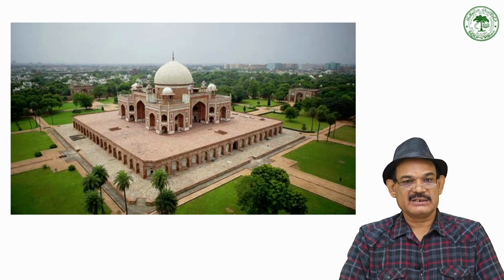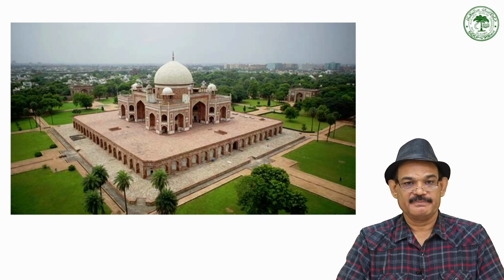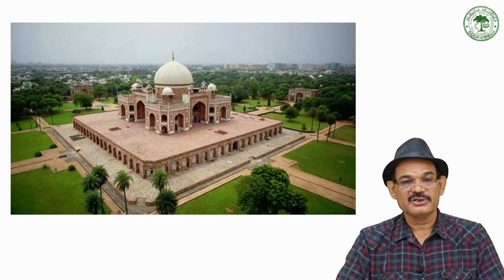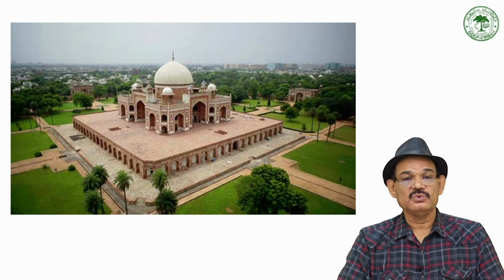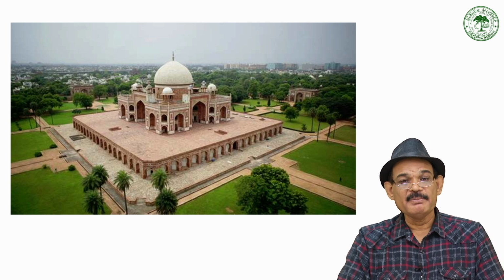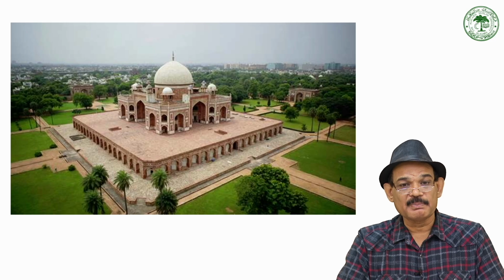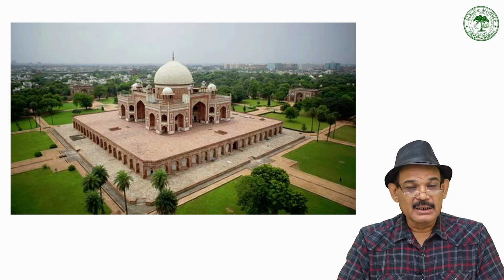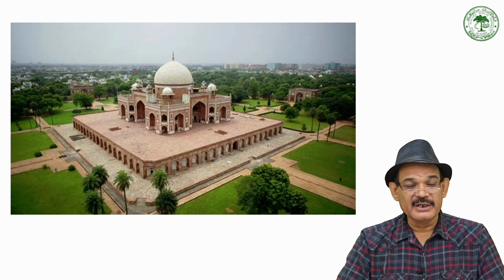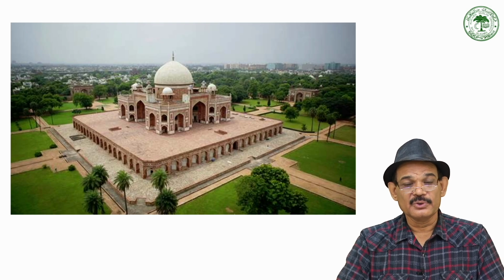This structure is subject to symmetry. It is characterized by bilateral symmetry. This structure is a true implementation of a Hasht-Bihisht plan, a nine-fold plan. And this plan, which we find in the Tomb of Humayun, is no doubt very tough to execute.